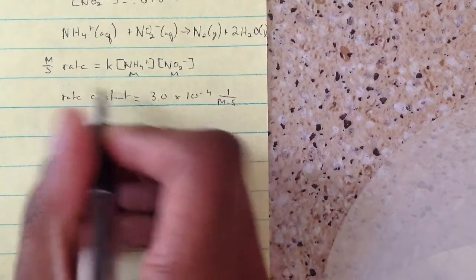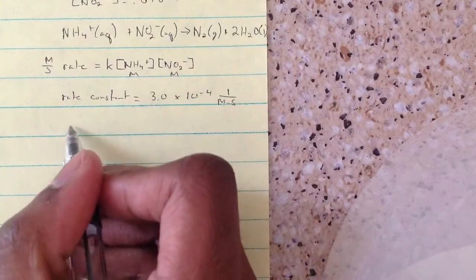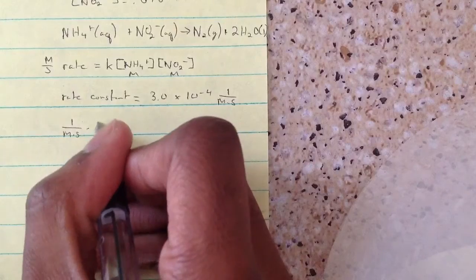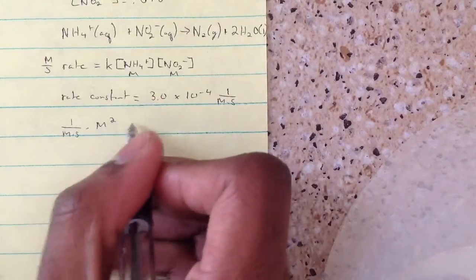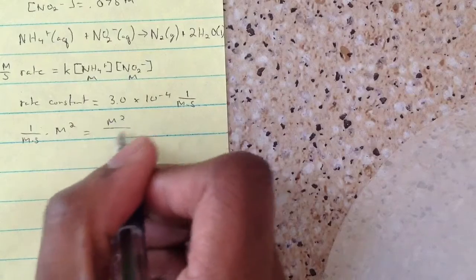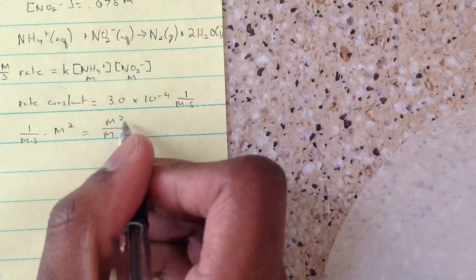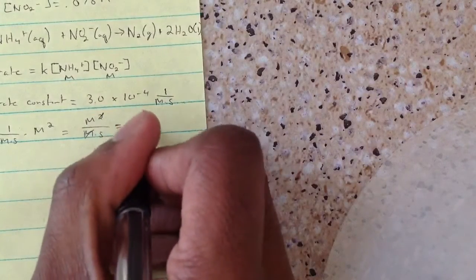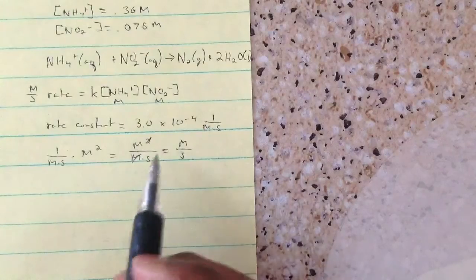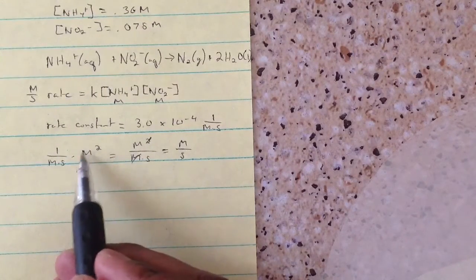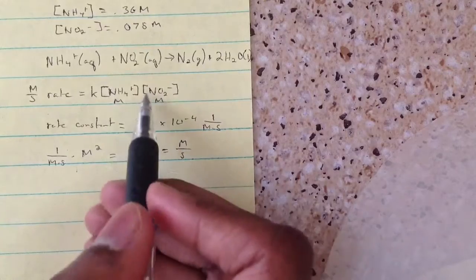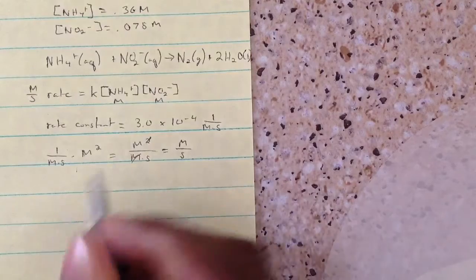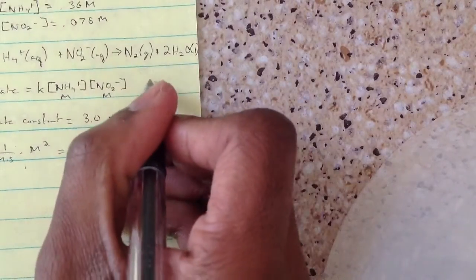If you multiply all this out, 1 over M·s times M squared, because M times M, this would be M squared over M·s, and then the 1 M would cancel, and you're left with M over s. So that tells you that it is second order. M squared is second order, because each one of these would be 1, so your rate order overall would be 2.